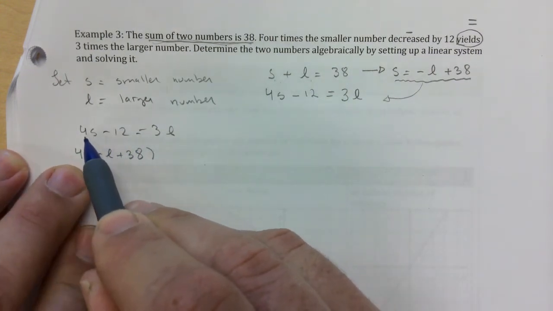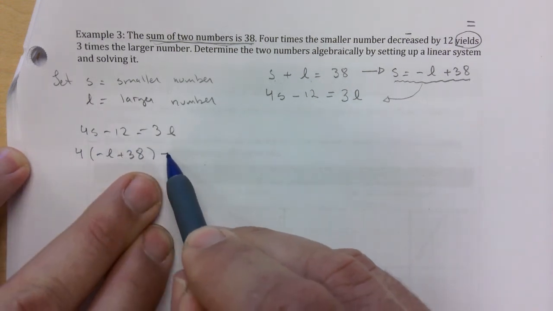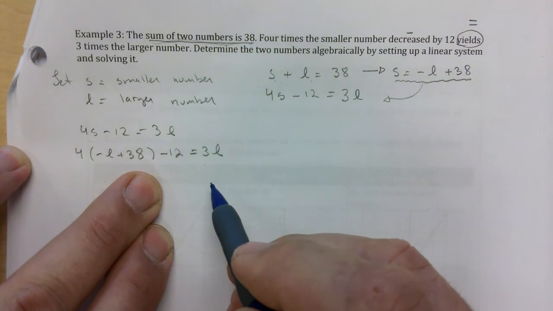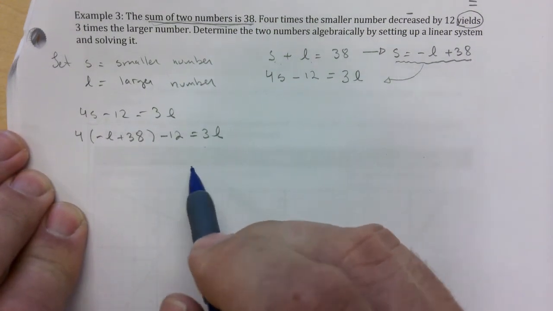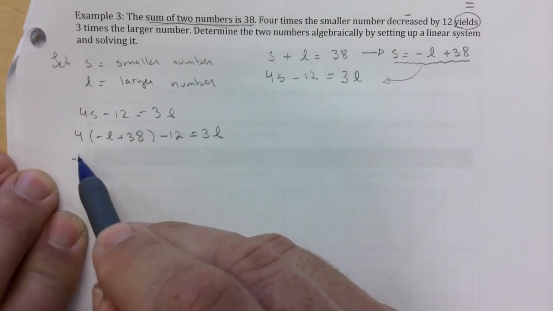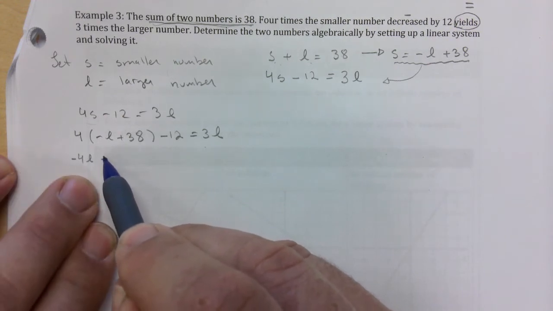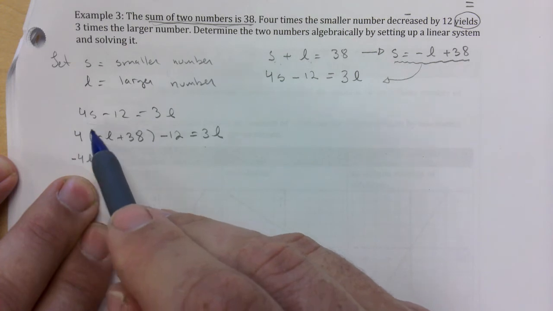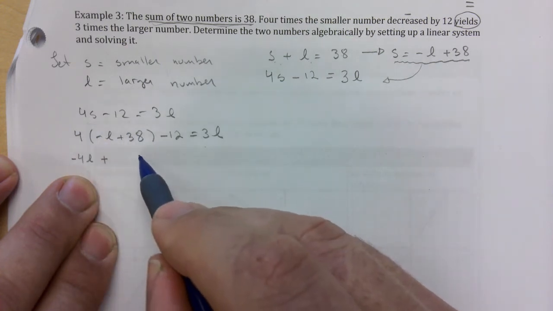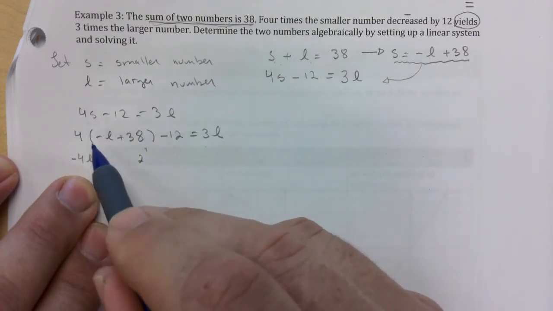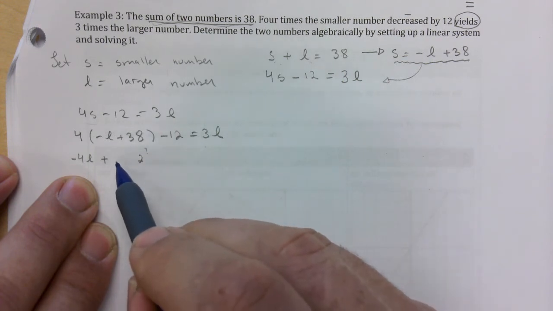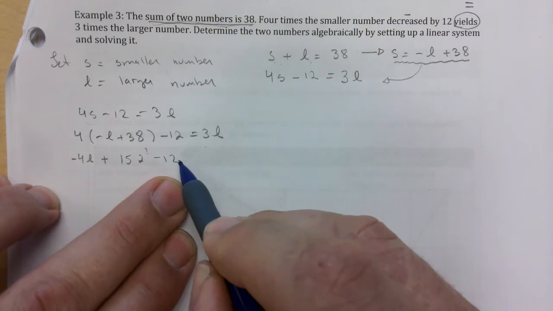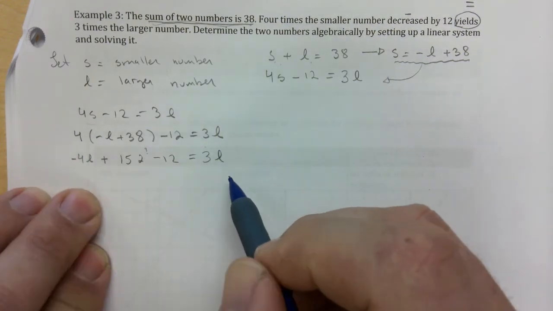And we continue this, right? So I've just done this part. There's the minus 12, and that is equal to 3l. And then I distribute, so I get negative 4l plus 4 times 38. So let's go 4 times 8 is 32, and 4 times 3 is 12, plus 3 is 152. Okay, minus 12 is equal to 3l.